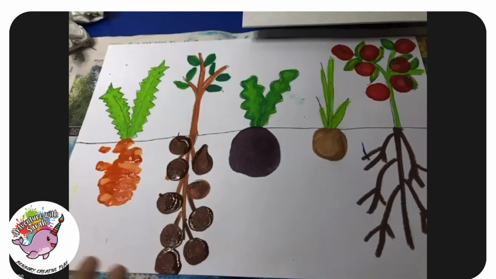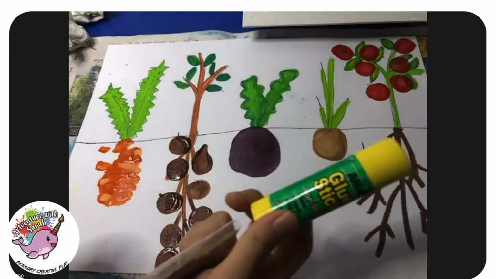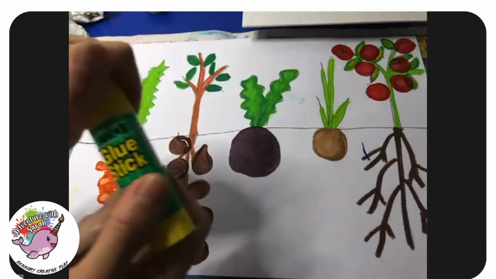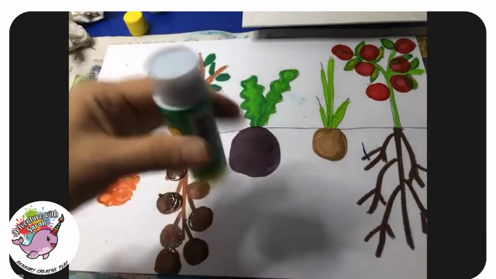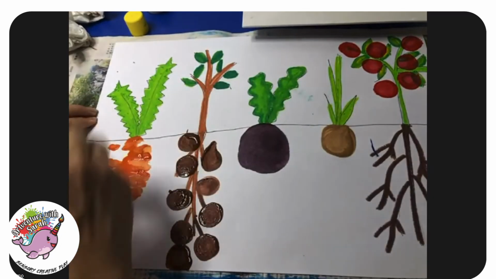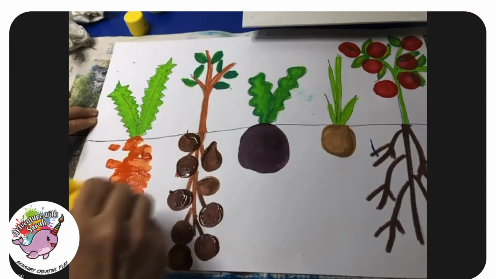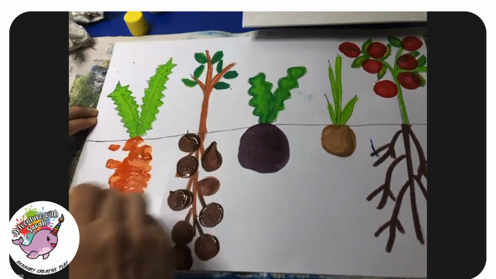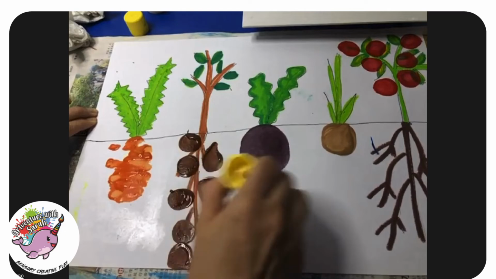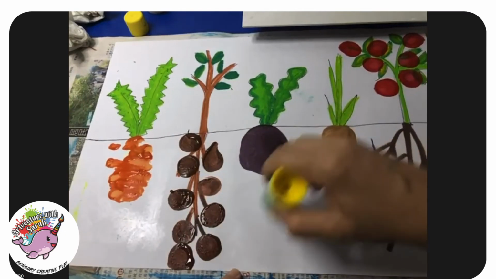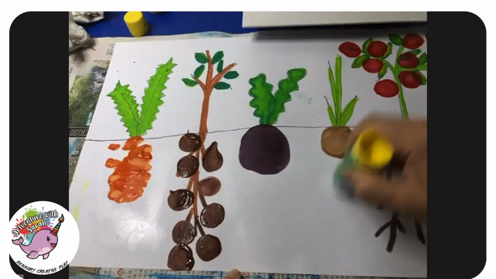Okay. So to do that, do you need glue? If you have a glue stick, you can use a glue stick. If you don't have, you can use this liquid glue. Okay, how to use a glue stick, which is kind of easier. So your glue stick here, you just put glue on the outside. Try not to touch the paint. On the outside of the vegetable.